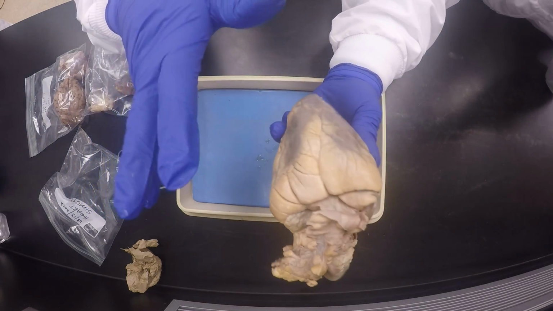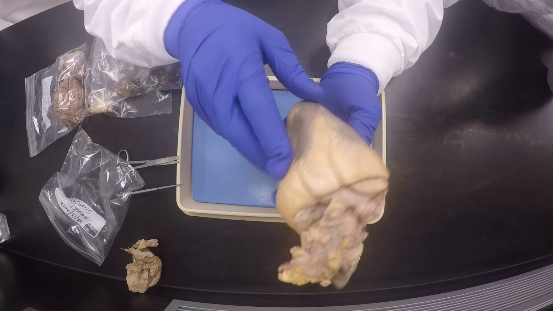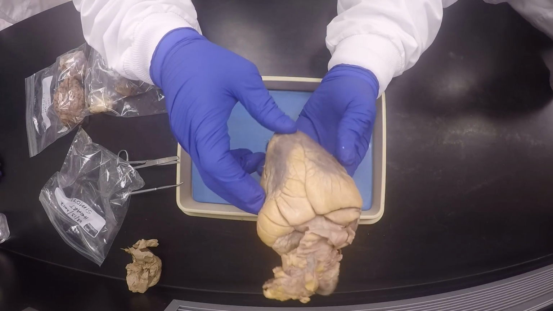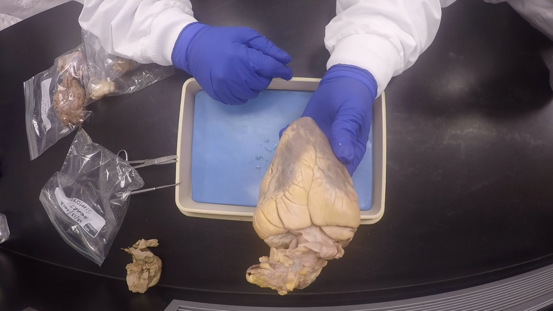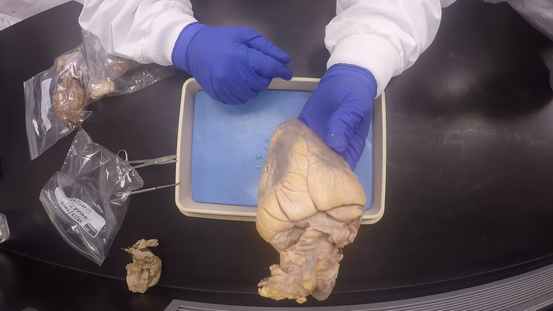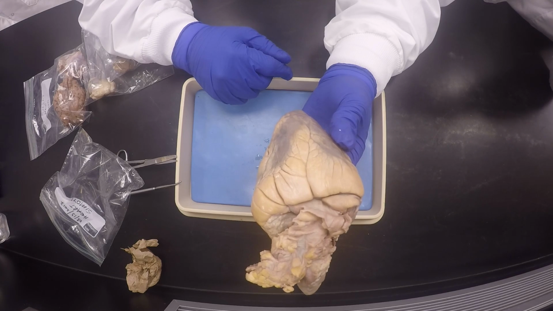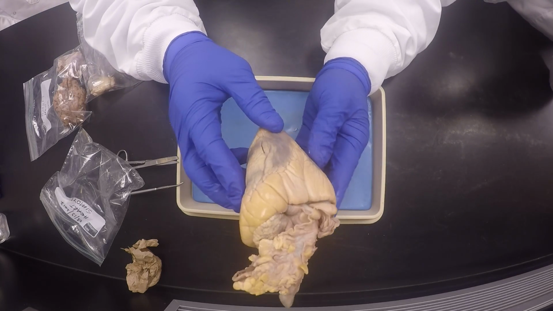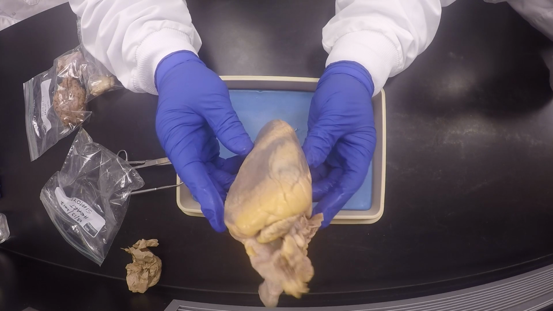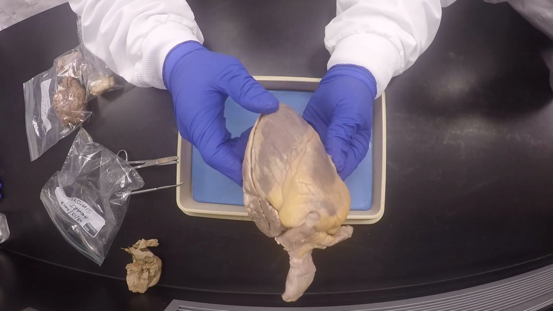Like I said, with the heart, the first order of business is to determine which is the anterior side. Look at the interventricular sulcus over here. Which one do you think this might be? This might be the posterior interventricular sulcus, like we said in the lecture. So I do my rounds, looking and looking, and I found it.